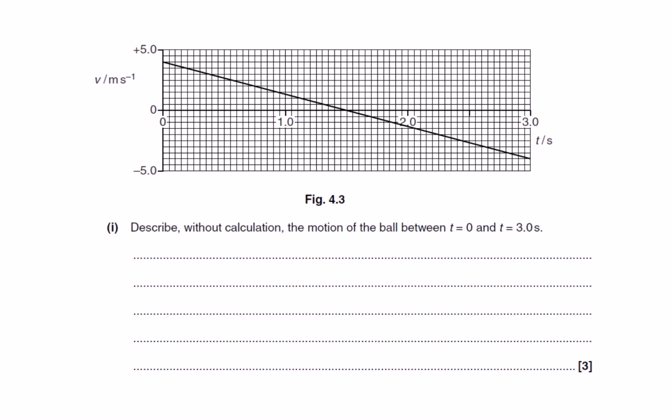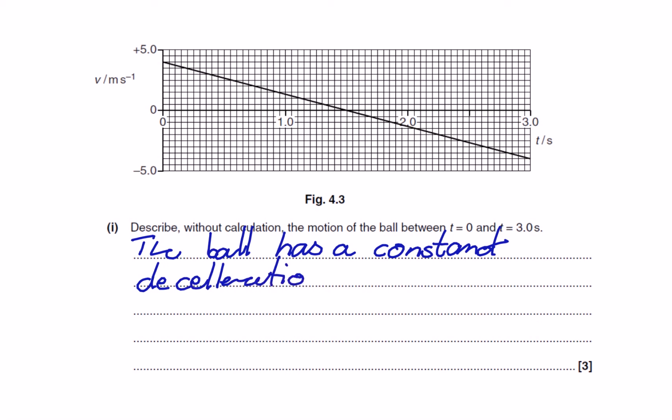So what we want to say, and you've got to be very careful with how you word this, I would personally say the ball has a constant deceleration, and I would also then say at t equals, I think that's about 1.5 seconds, it comes to a stop.